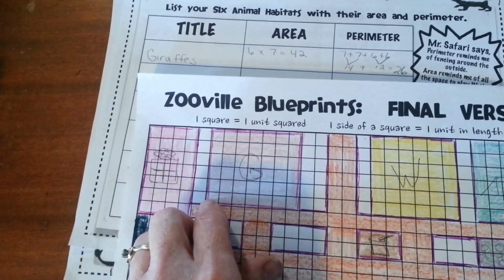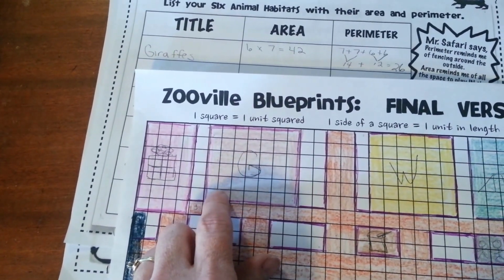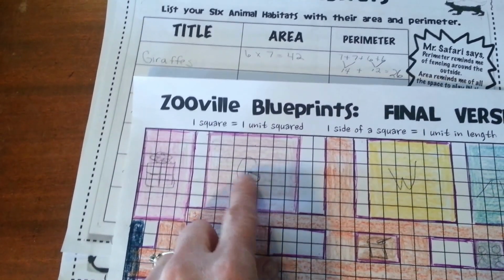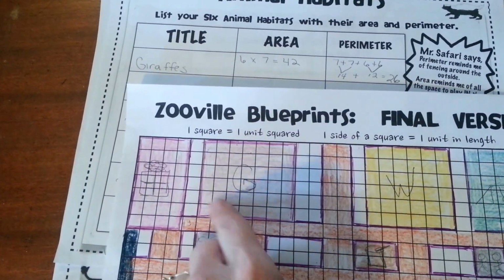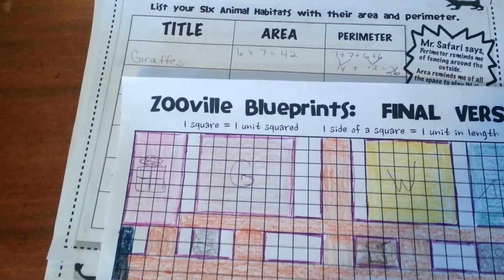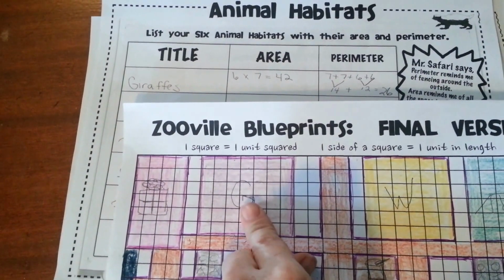Now if you would go through and take the time and count all the little squares here, you would see that there are 42 squares inside this for area. Okay, so that's how you find the area.